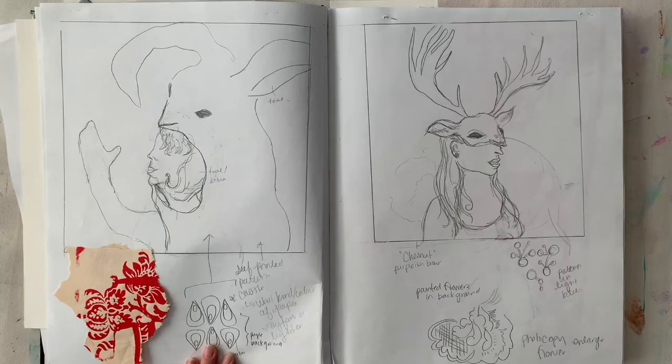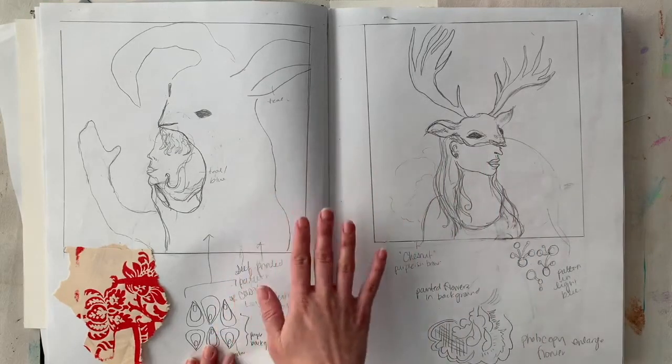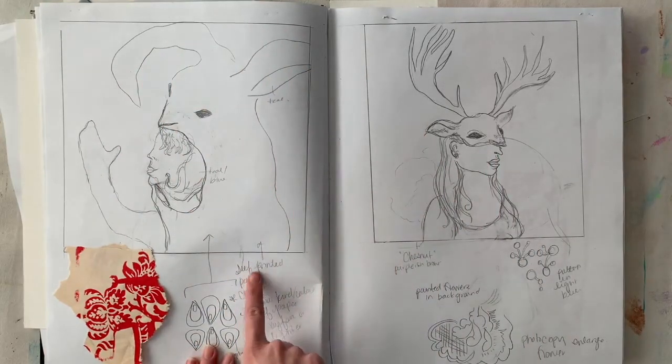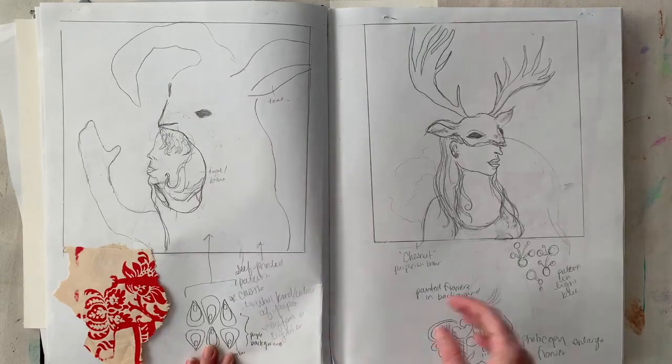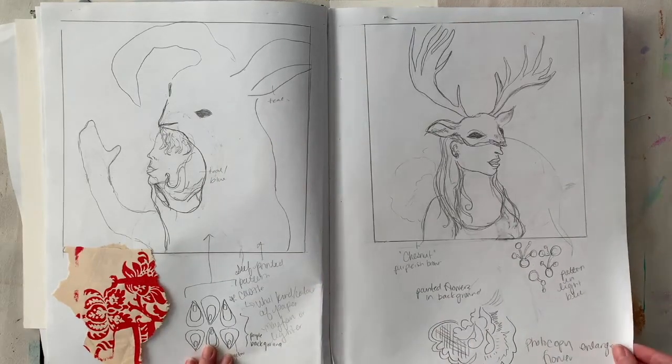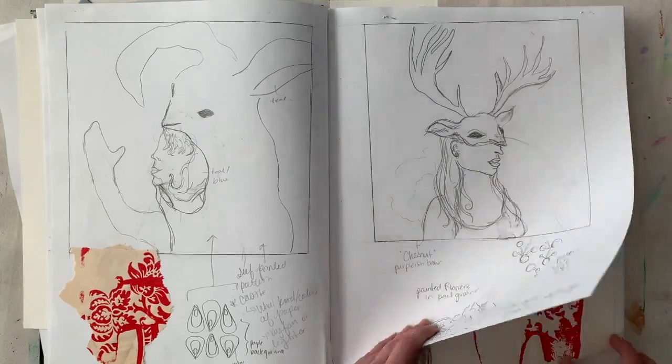So I was working on some portraits of people, but they were wearing these masks of different animals. So I had done this sketch here, and I'm making some notes to myself about what patterns I'm going to include in the background and what color certain things are going to be, and also about different methods that I was going to use.